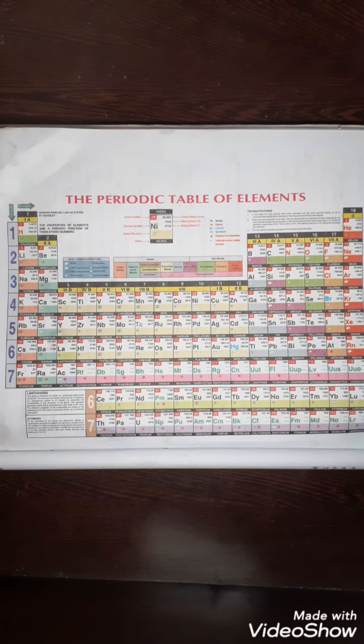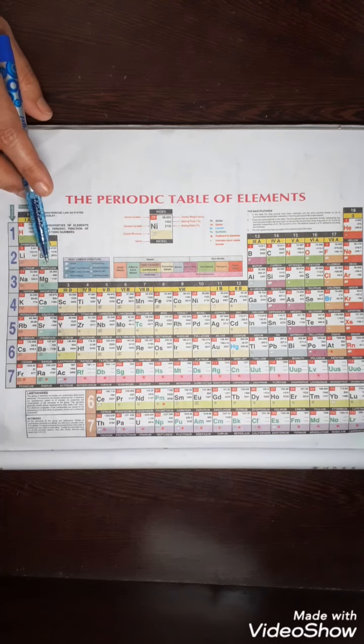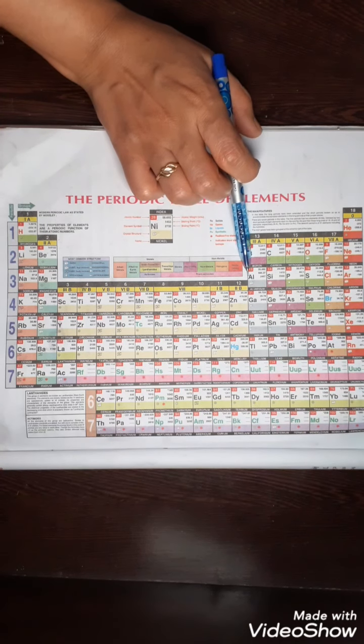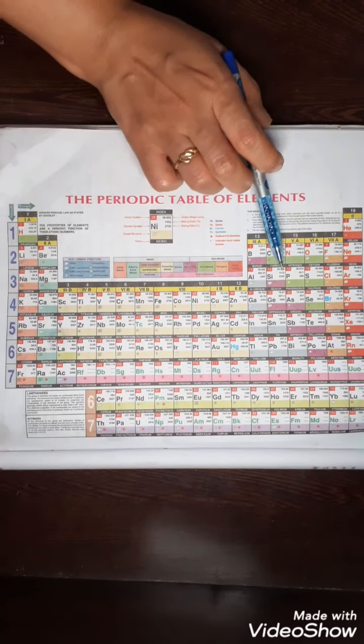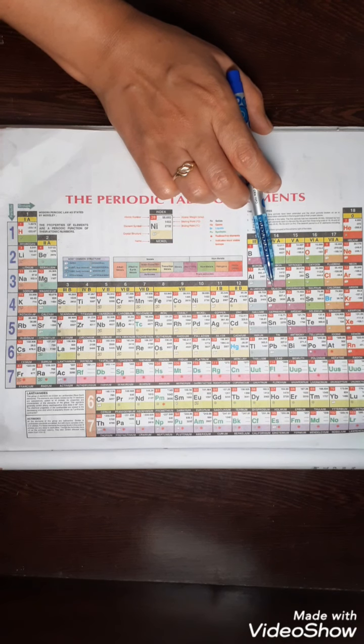The periodic table shows a lot of information about the element. It shows first of all the symbol of the element, as well as the name of the element written at the bottom. For example, Al is the symbol for aluminium. So the Al symbol is written as well as the name of the element. Si is the symbol for silicon. So the Si symbol as well as the name of the element is given.